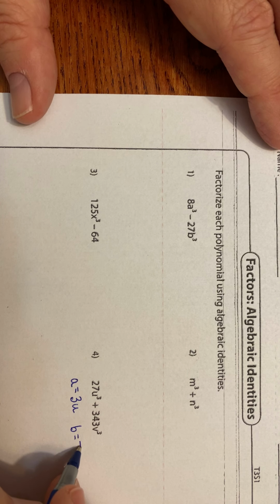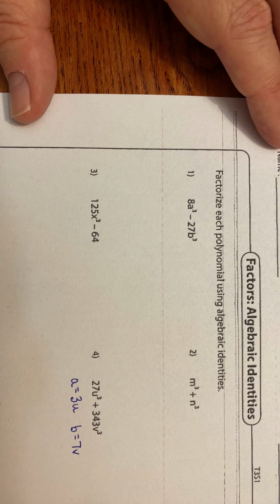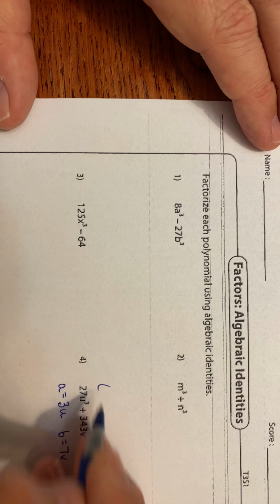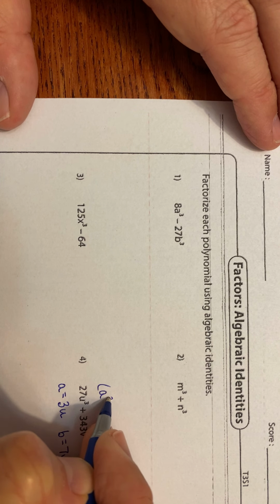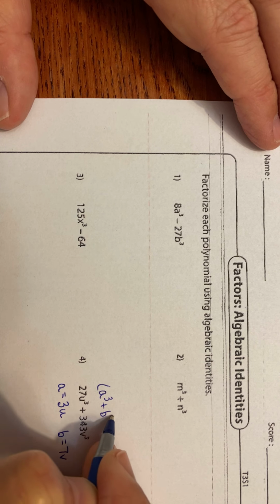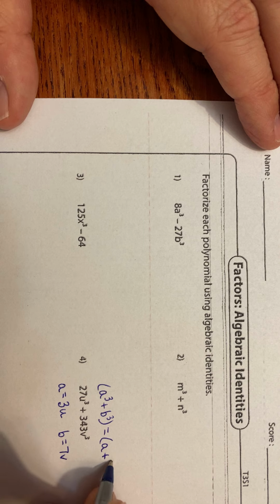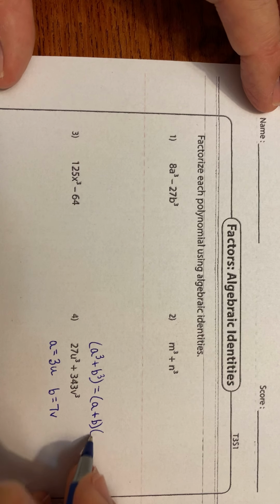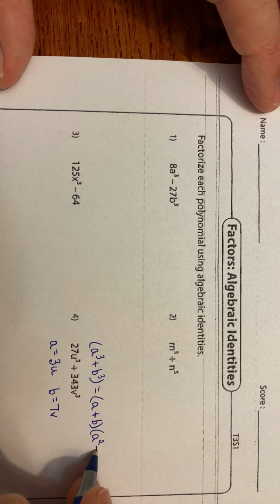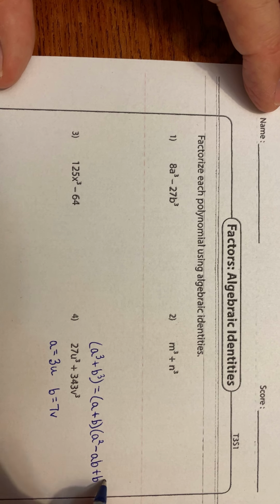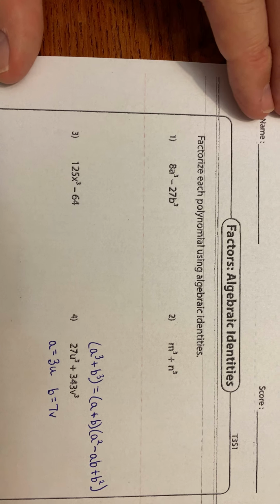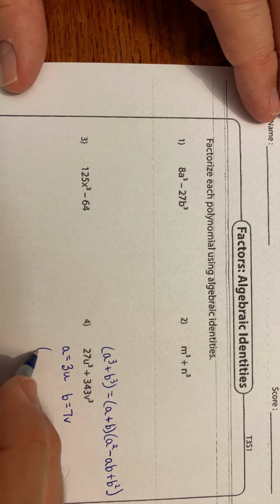And it's the 7th number on the list. And again, if you look at these difference of cubes, or in this case, sum of cubes, practice writing these down. It's a plus b times a squared, opposite sign, minus ab plus b squared. If you write that down, these aren't that complicated.